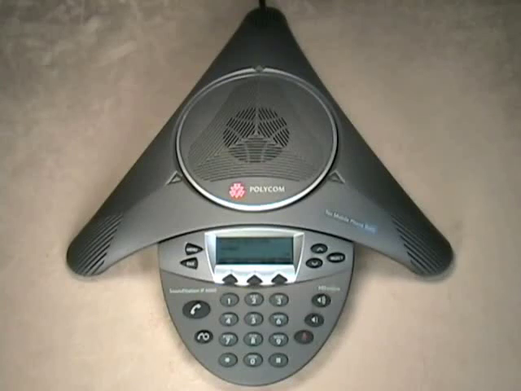There are 2 ways to transfer a call on the Polycom IP6000 and 4000 conference phones. Transfer blind, which is transfer without announcement, and transfer attended, which is with announcement.